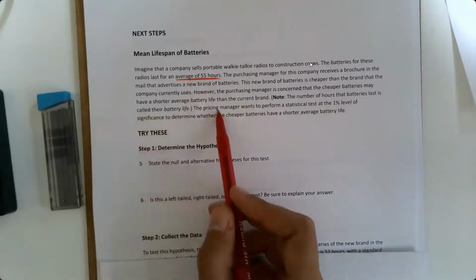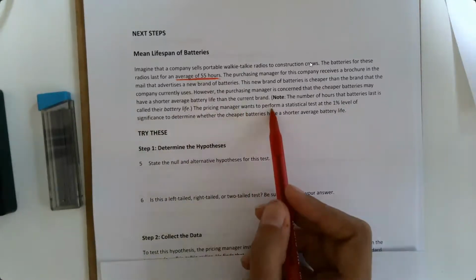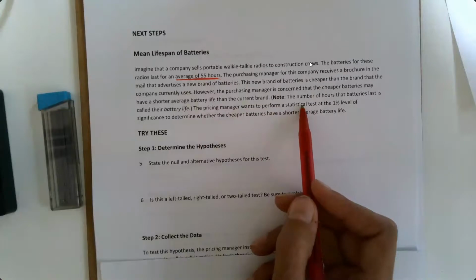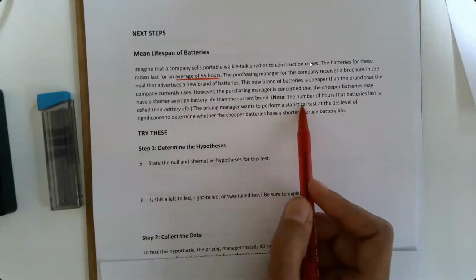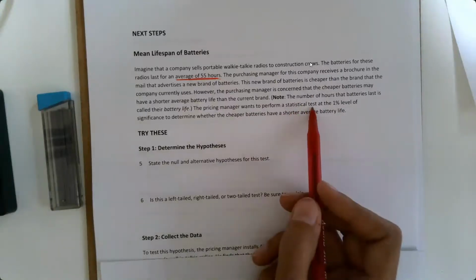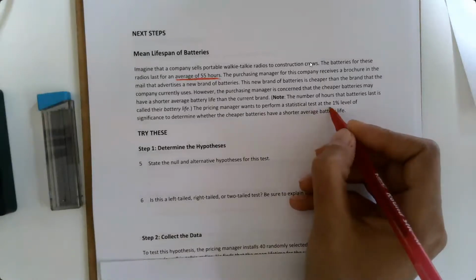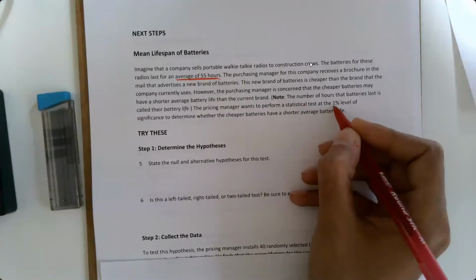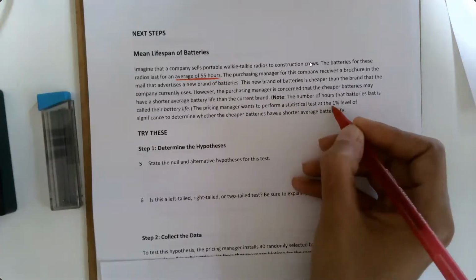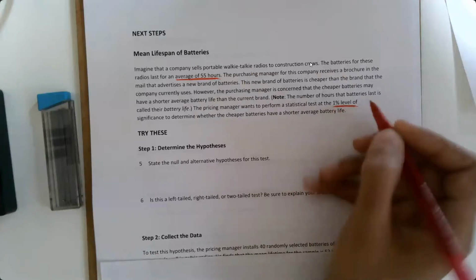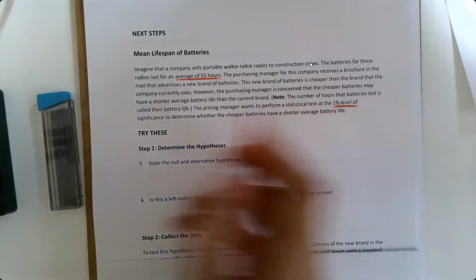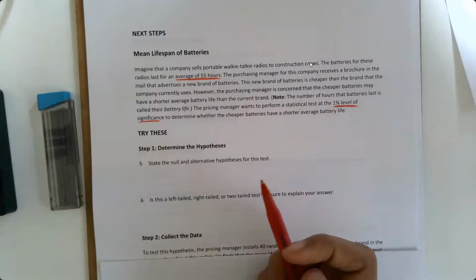The manager wants to perform a statistical test, so the manager hires you as the statistician to help run this test. The level of significance, last time it was 5%, now it's getting smaller and it is just 1%. So another important information is 1% level of significance.